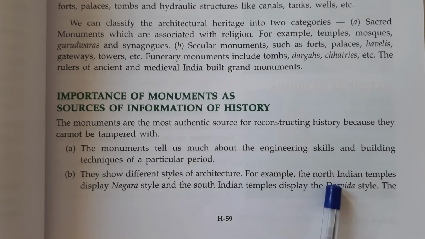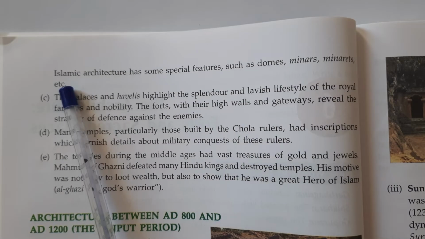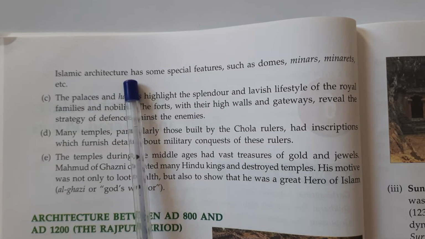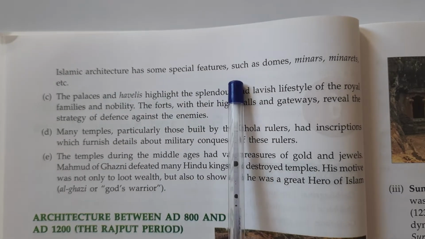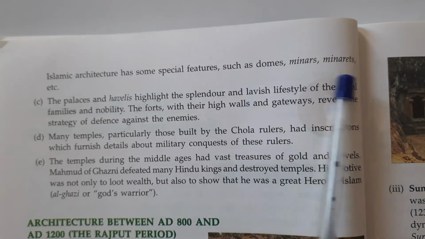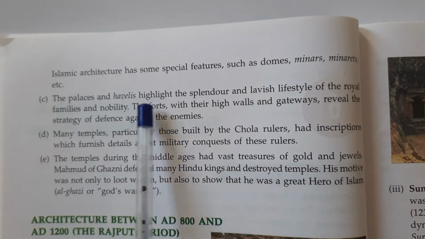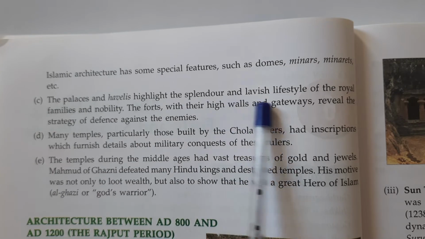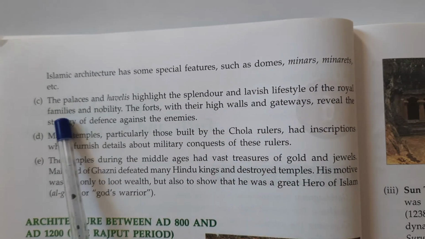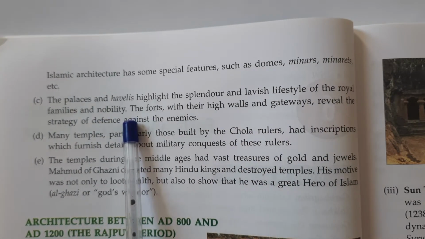For example, the North Indian temples display Nagara style and the South Indian temples display the Dravida style. The Islamic architecture has some special features such as domes, minars, minarets, etc. The palaces and havelis highlight the splendor and lavish lifestyle of the royal families and nobility.